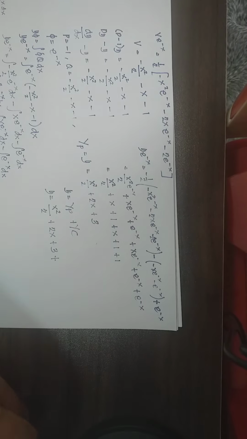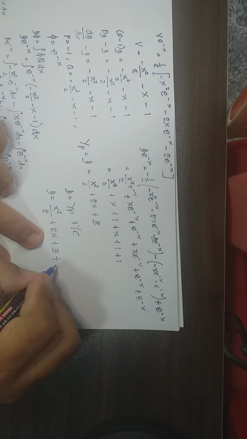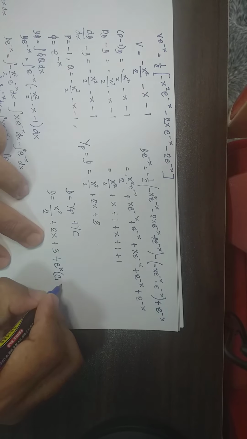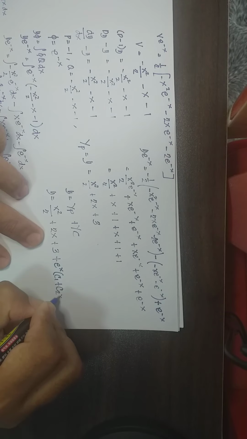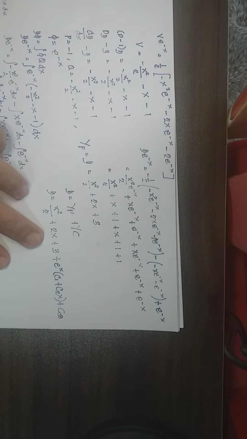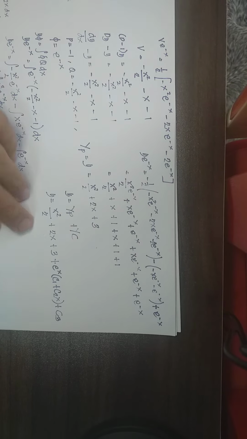So, i-rewrite lang natin yung value ng yc. We have e to the x times c sub 1 plus c sub 2x plus c sub 3. And that is the solution for equation number 2, example number 2 of method number 1.